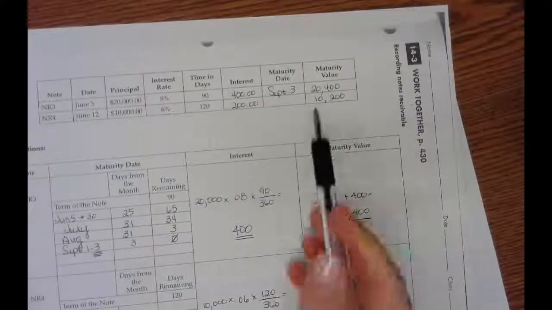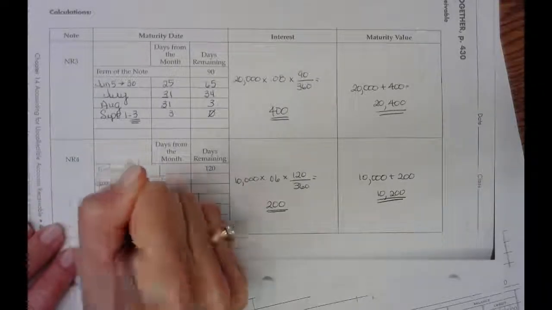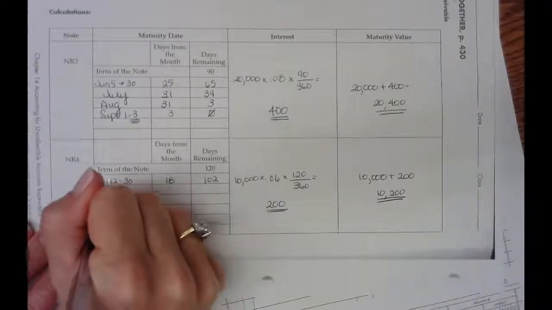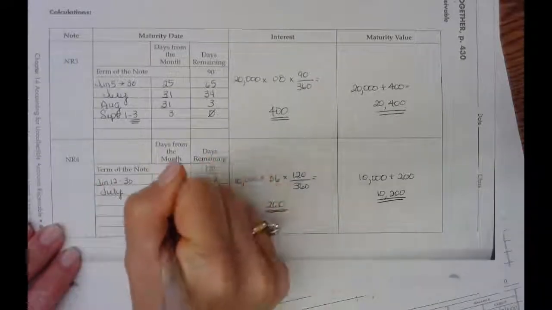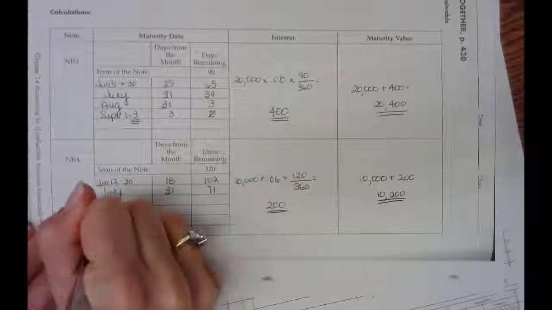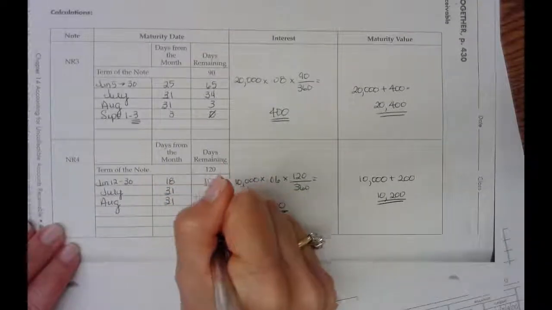Now we have to calculate the maturity date of the note. This is a 120-day note, as we see here. It's dated June 12th. There are 30 days in June, so 30 minus 12 is 18. 120 minus 18, we have 102 days to go. Next, we have July. 31 days in July, we're down to 71. August also has 31, we're down to 40 days.